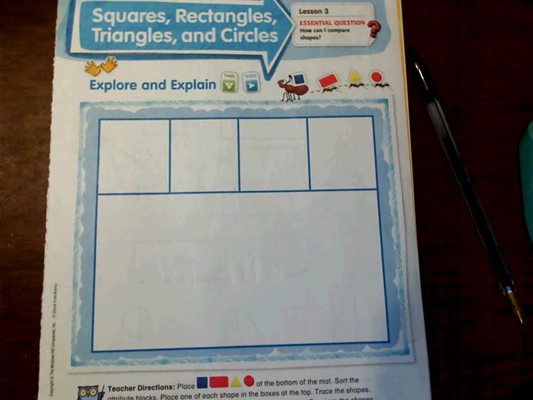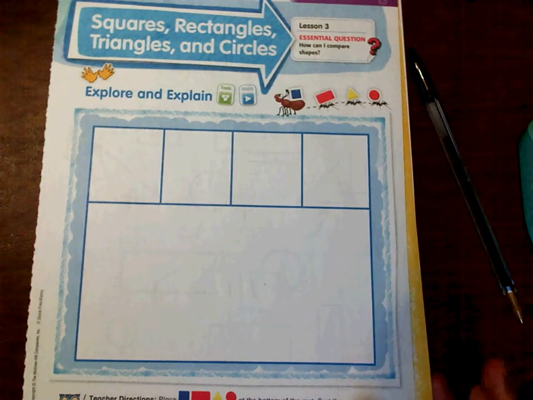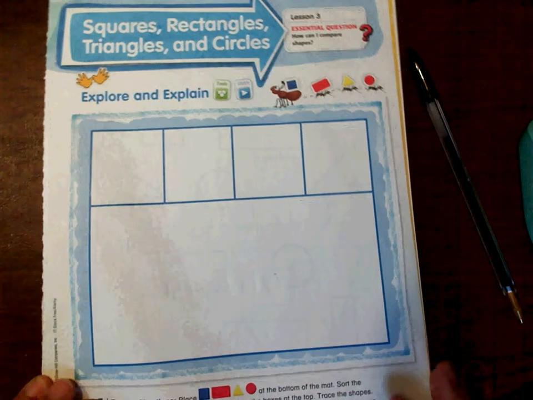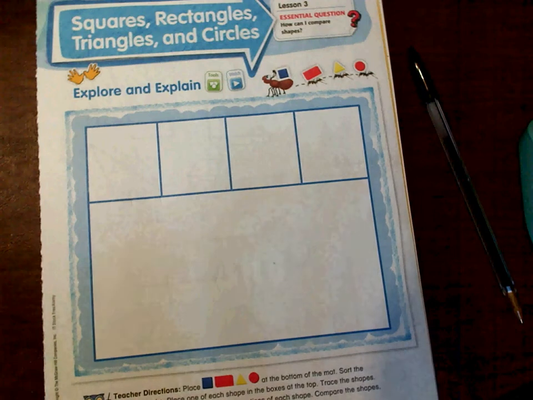Hi, boys and girls. Today in math, we're going to be working with the four shapes we've learned so far this week. We're going to be working with squares, rectangles, triangles, and circles. You're going to be completing page 635 to page 640 in that math packet that you picked up, the one we've been working on so far.